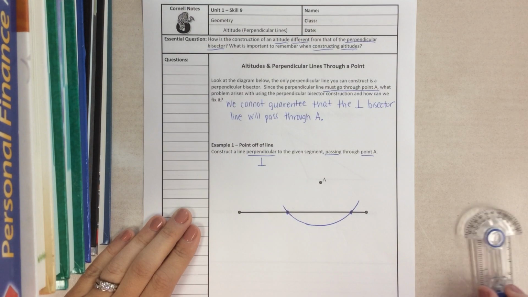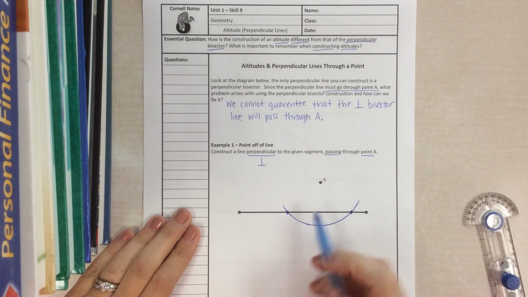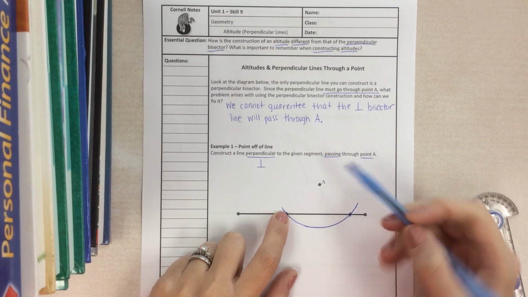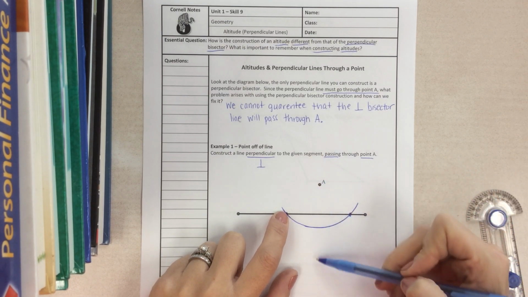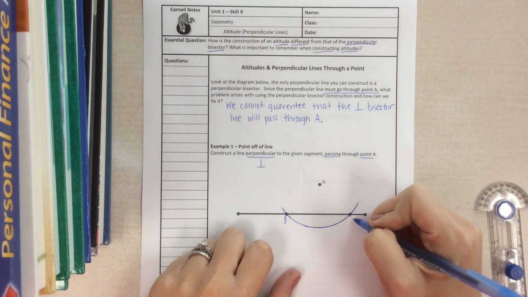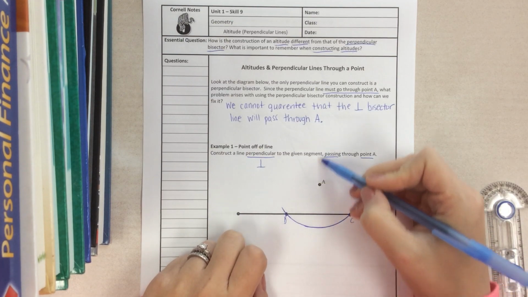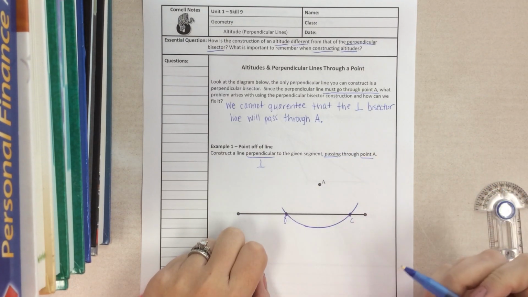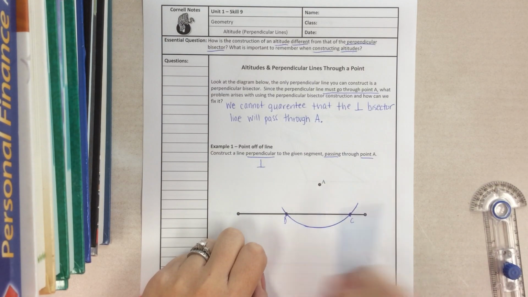Now, what you need to do from here is we've created our two endpoints that we're going to use now for our perpendicular bisector, because A is now perfectly in between these two endpoints. So if I call these point B and C, A is now in the direct middle of segment BC, between these two points.